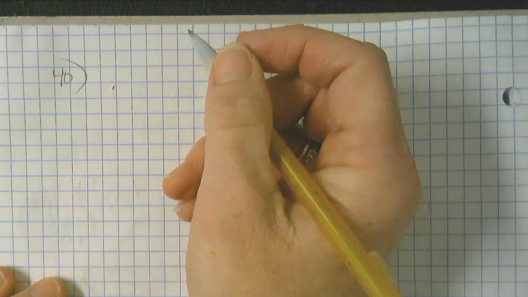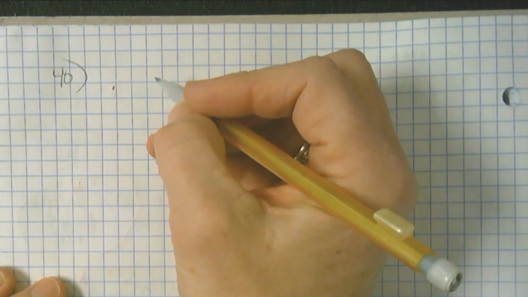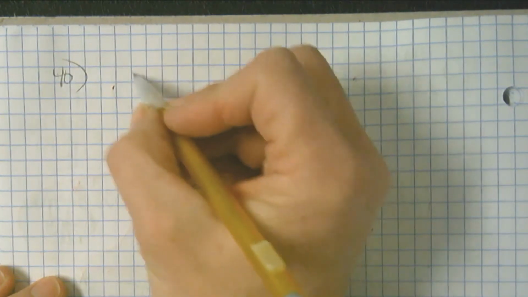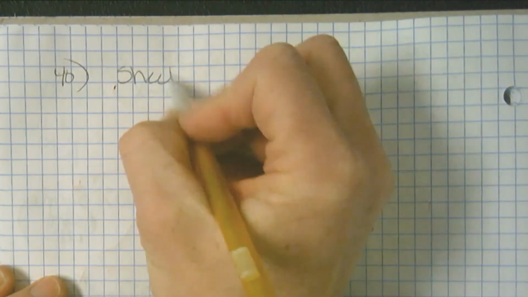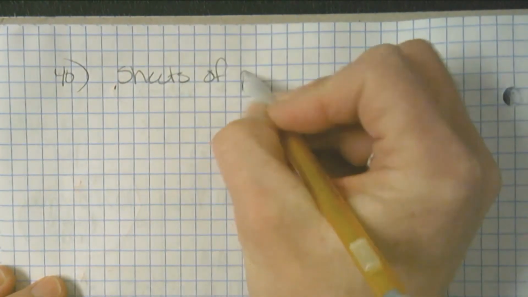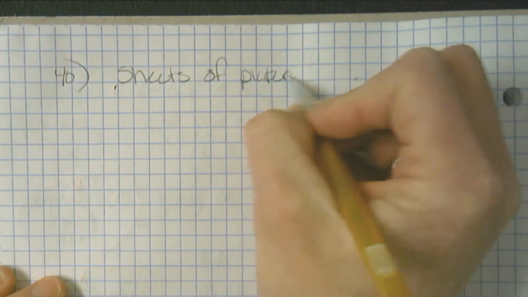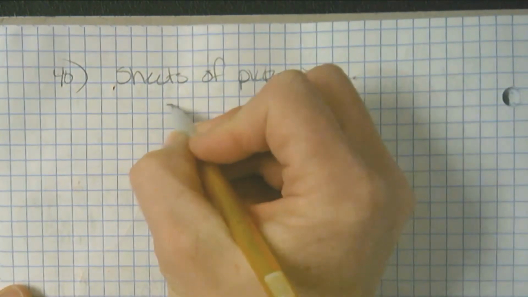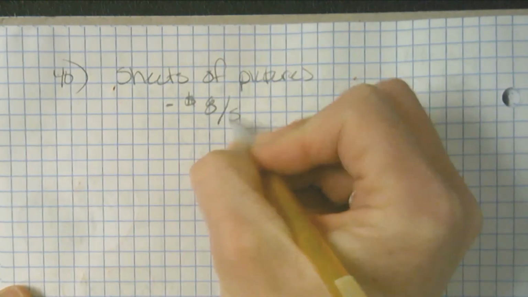I take a look at 40, 40 says to us that we have sheets of pictures. All right, they are $8 per sheet.